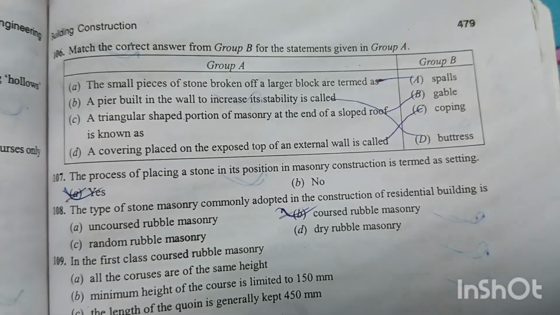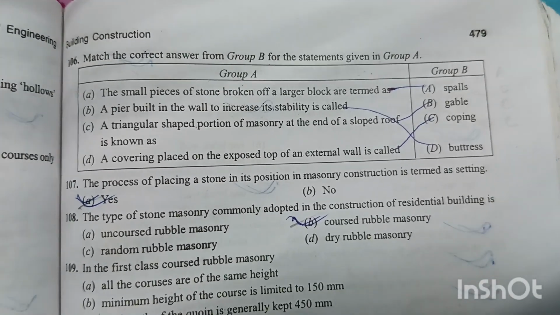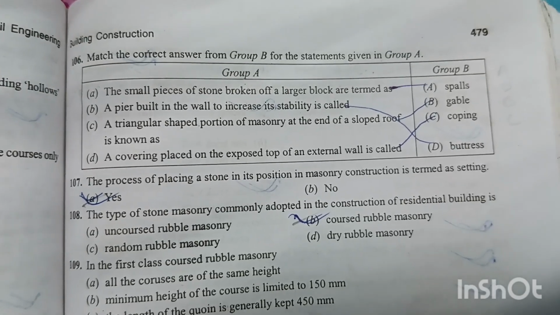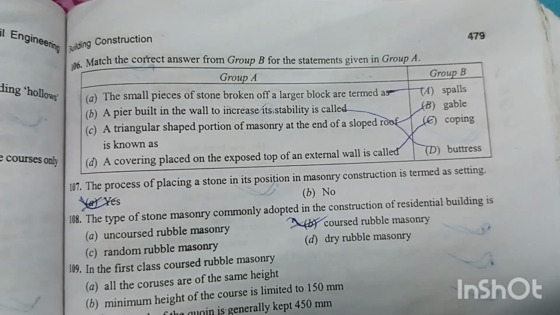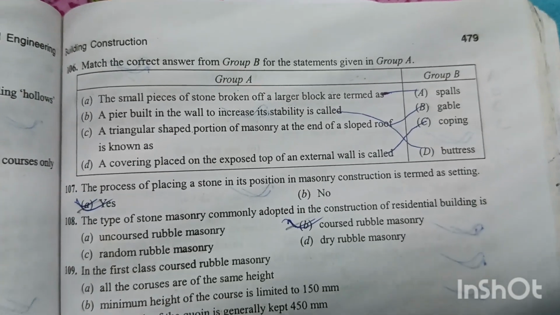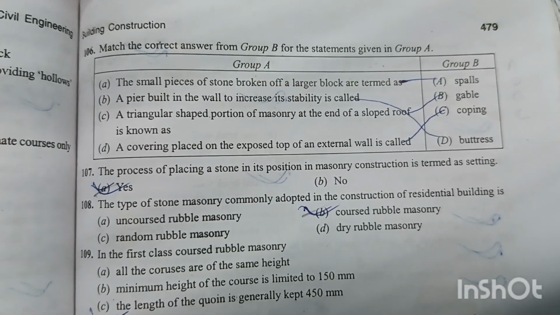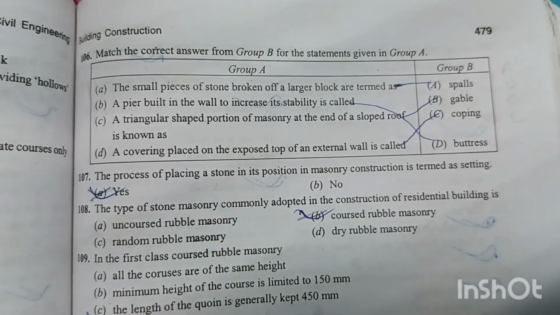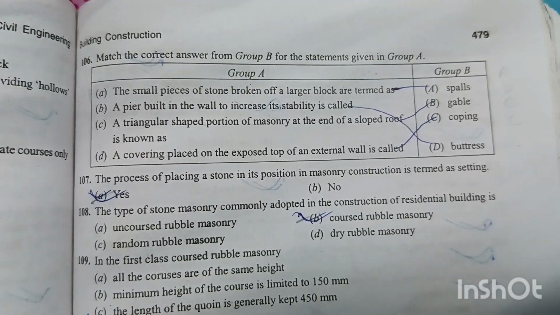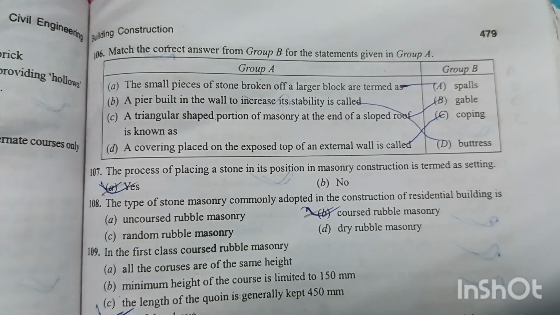Question number 106. Match the correct answer from group B for the statements given in group A. In group A, option A, the small pieces of stone broken off a larger block are termed as spalls. Option capital A is the right answer in group B. In group A, option B, a pier built in the wall to increase its stability is called buttress. Option capital D is the right answer in group B.